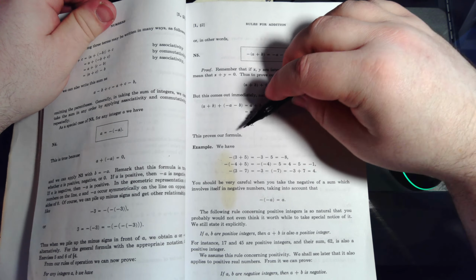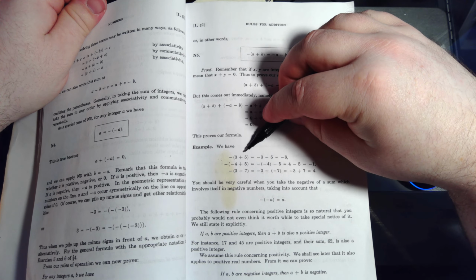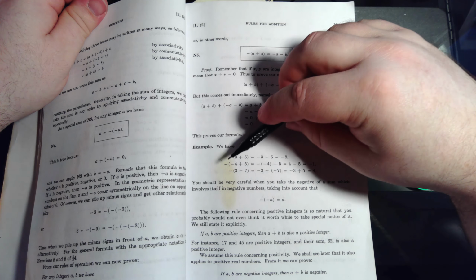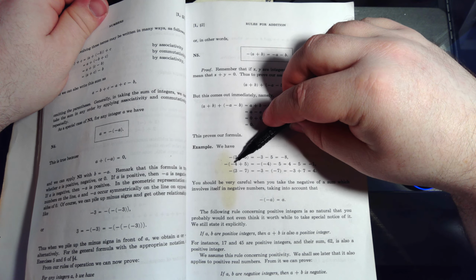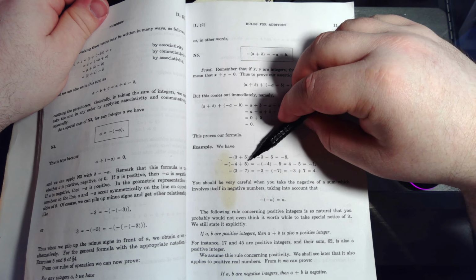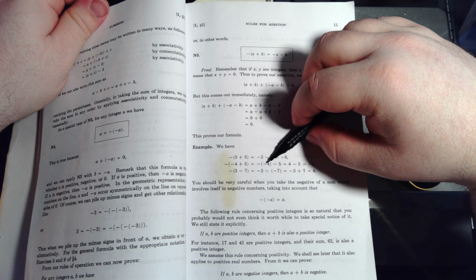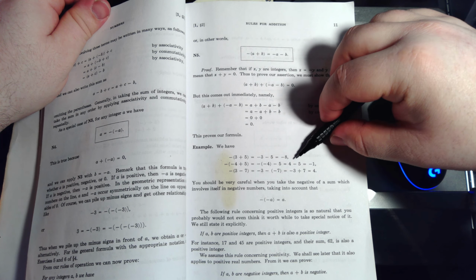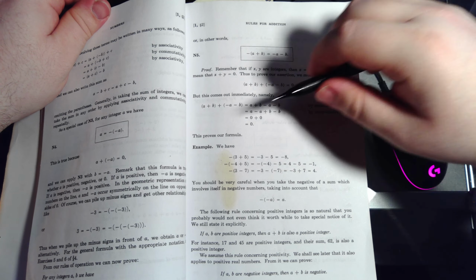For example, we have minus (3 plus 5) equals minus 3 minus 5 equals minus 8. And we have minus (minus 4 plus 5) in parentheses equals 4 minus 5 equals negative 1.